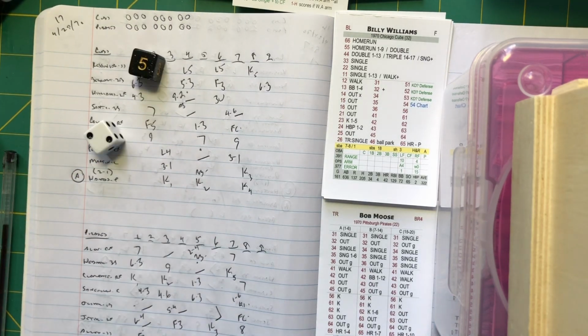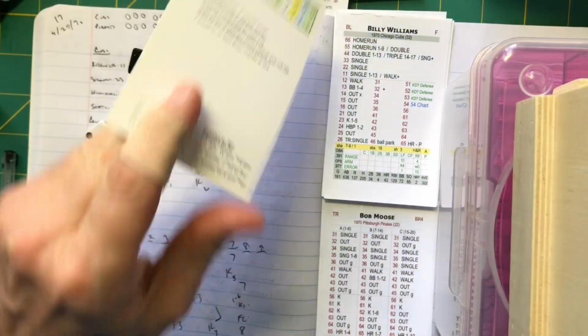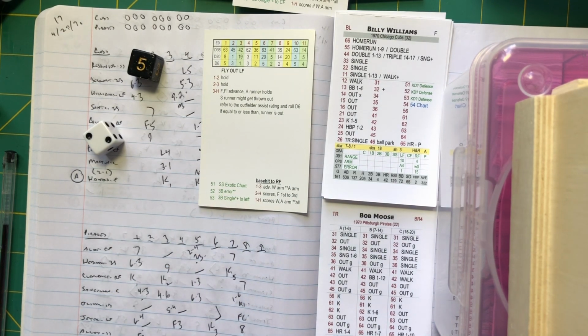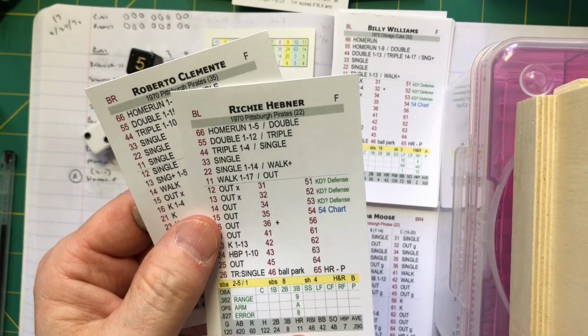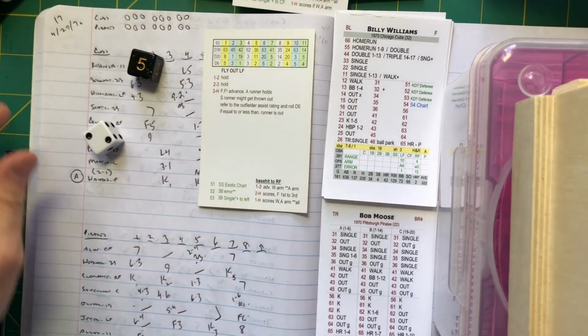Moose kicks and deals. Gonna have an error check, but first the strikeout check. No. Error check on 52. That's at Hebner. Richie Hebner's error number is an 8 in 1970.